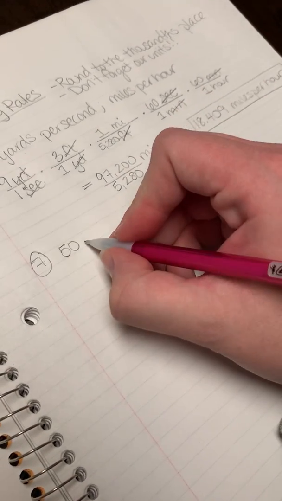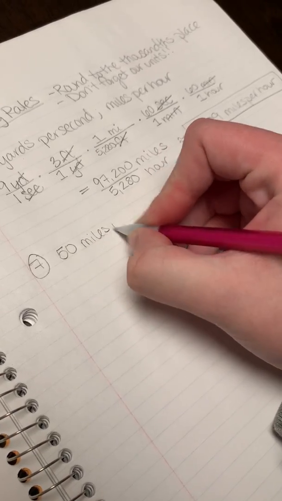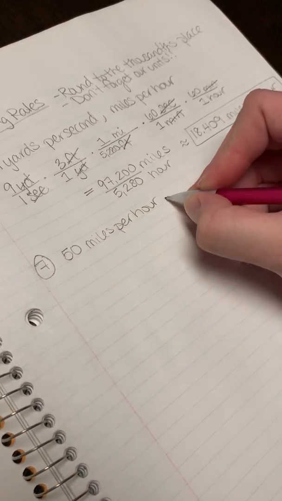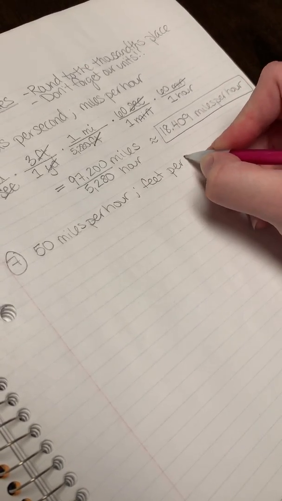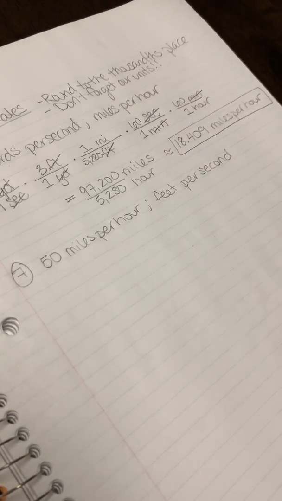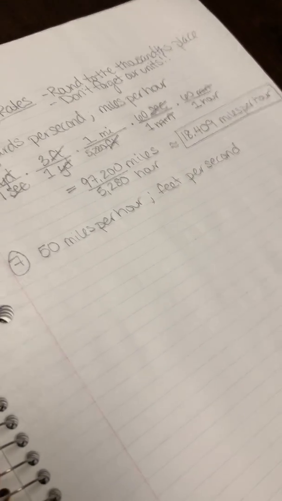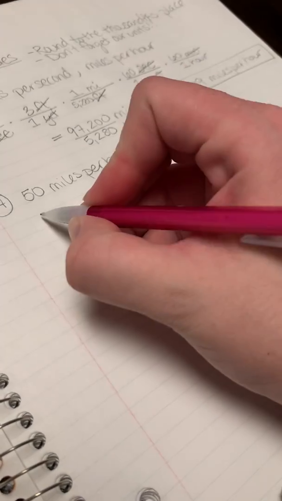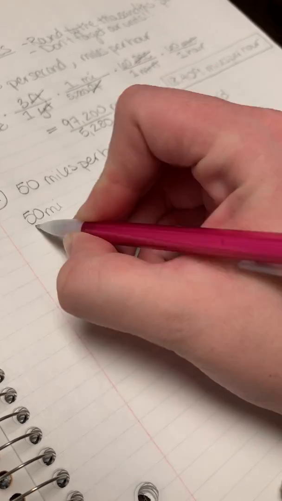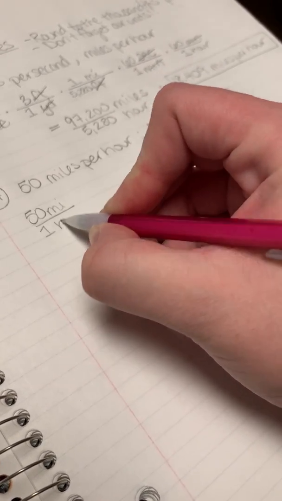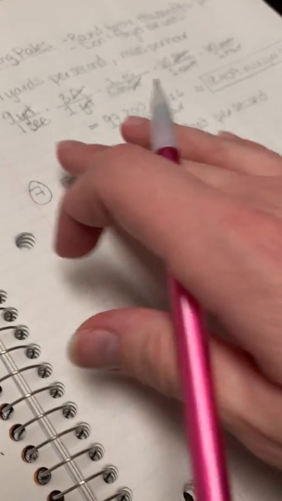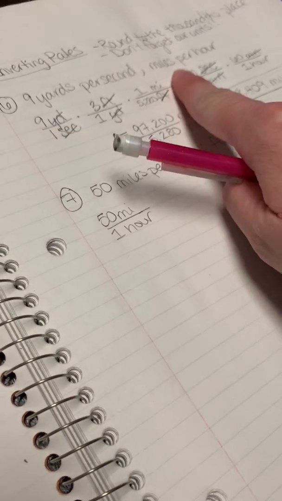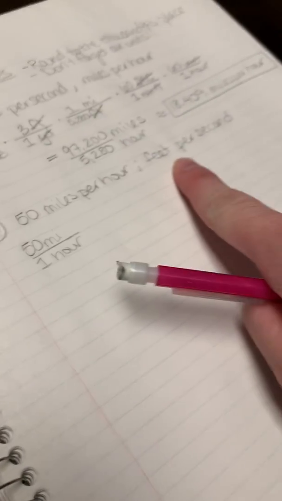50 miles per hour, converting it into feet per second. So we start with what we have: 50 miles divided by 1 hour. And we're going to convert. Now I'm going to go backwards in the sense that here I was going from something small to big. Now I'm going from something bigger to something smaller.